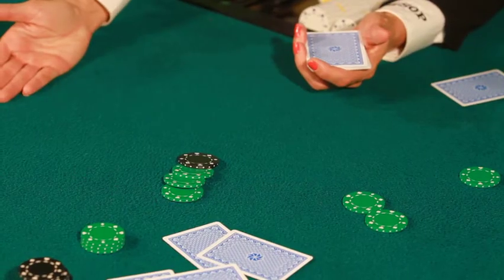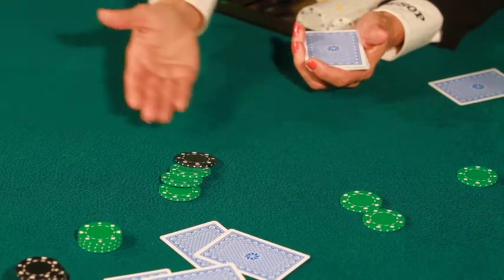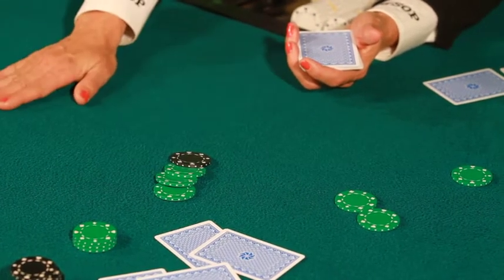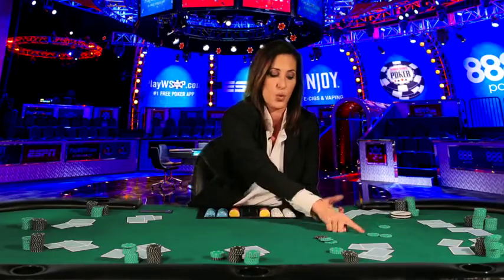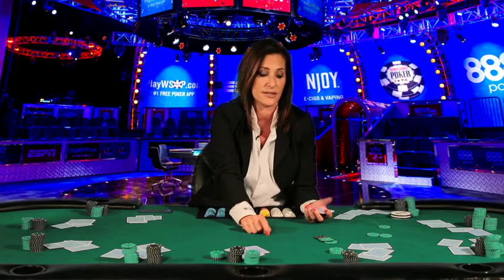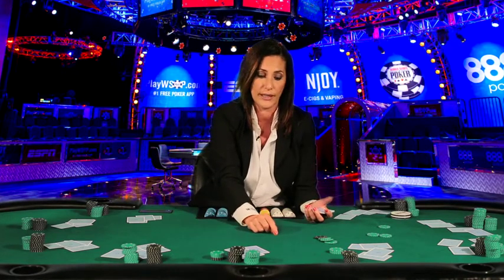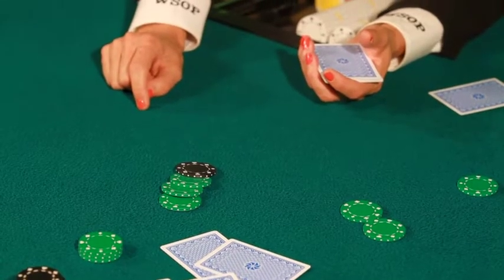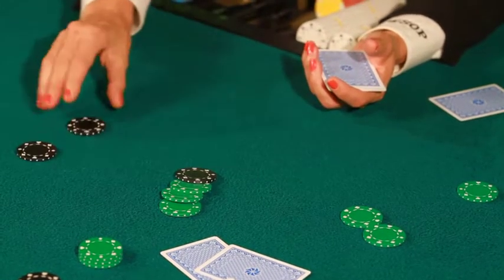So the next player here, his minimum raise in this situation would be, what's the difference between 175 and 50? It's 125, right? So you add 125 on top of this bet, which would make it 300. That's how you get the minimum bet.